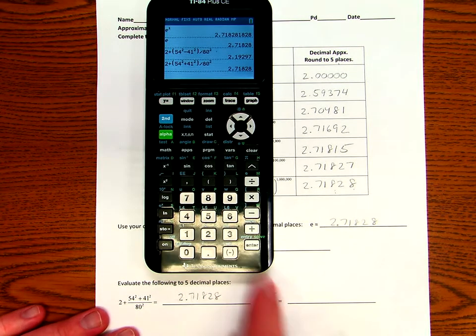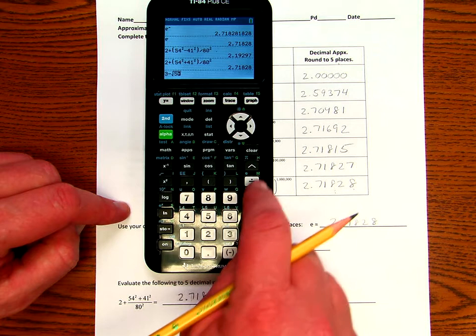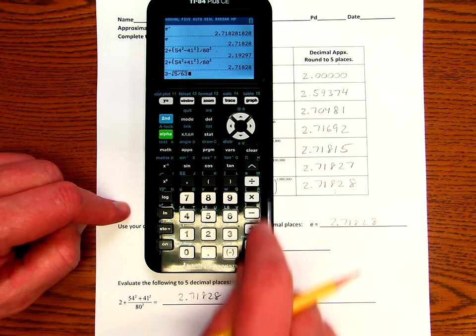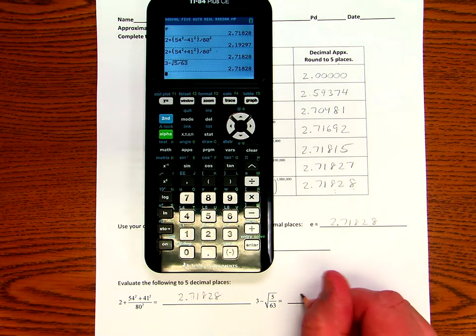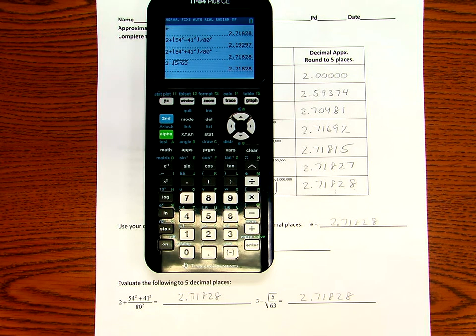Okay, another one, 3 minus root 5 divided by 63. And again, that approximates pi to 5 decimal places. You're not responsible for these on quizzes or tests, just numerical curiosities, where somebody may be thinking somebody had way too much time on their hands back in history to come up with those two guys.